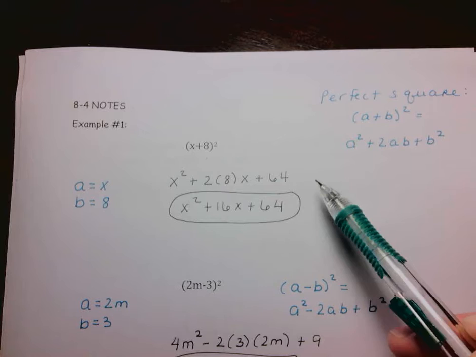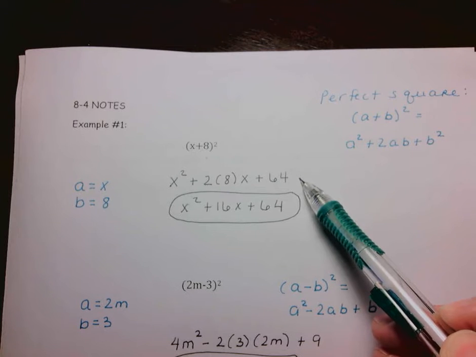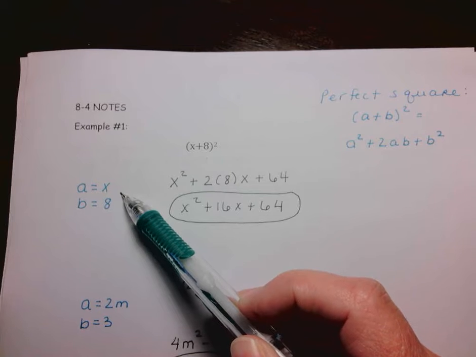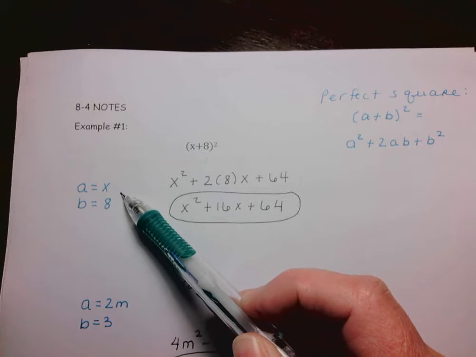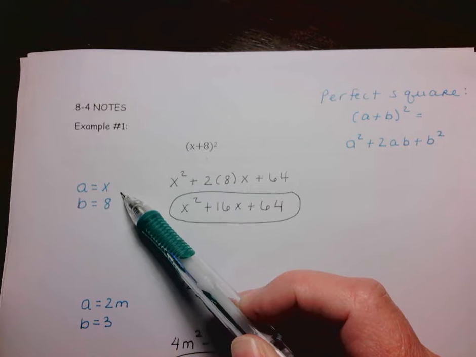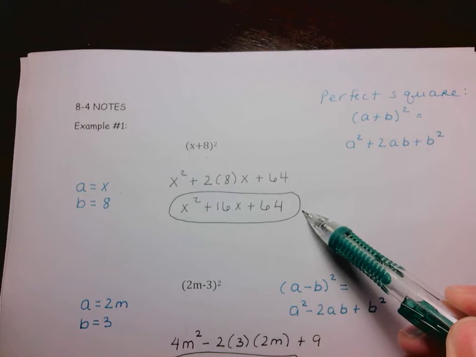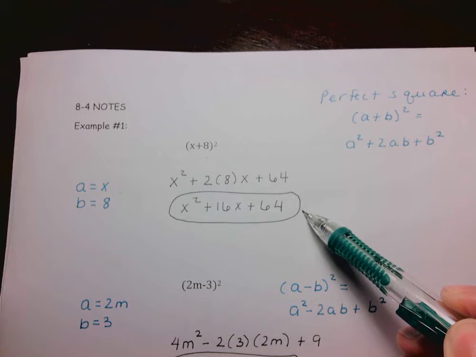You don't even have to show this step if you don't want to, and you don't even have to show this step if you don't want to, although right now at the very beginning while you're learning this I encourage you to do so. But I want you to be able to get to the point where you can come up with the answer here in one line.